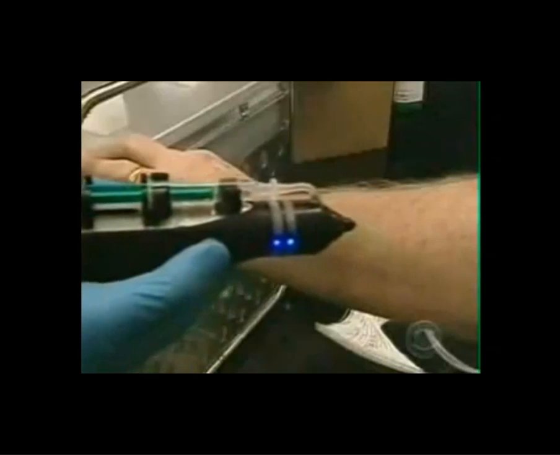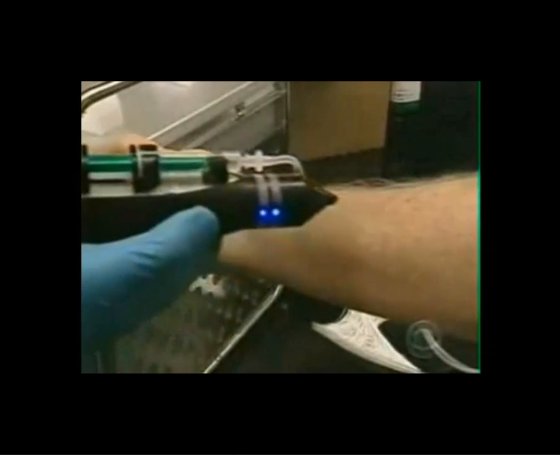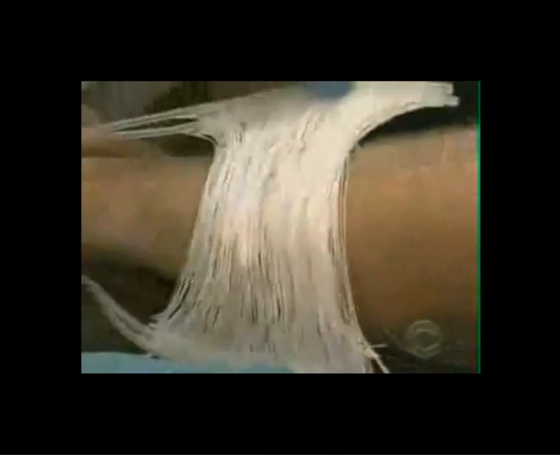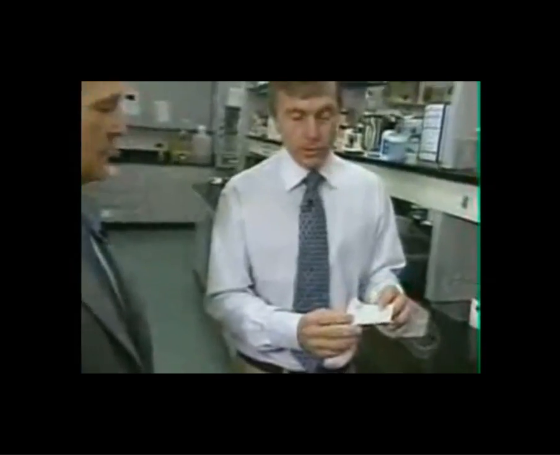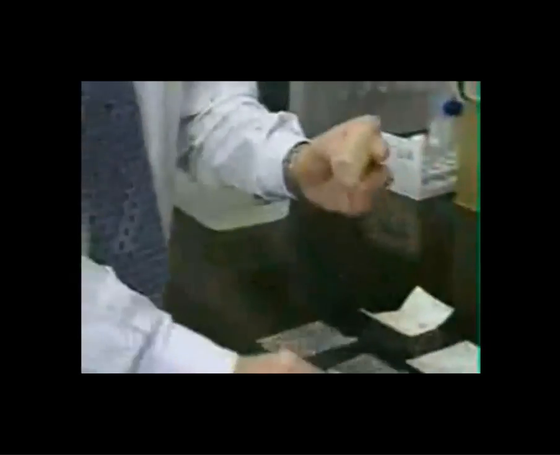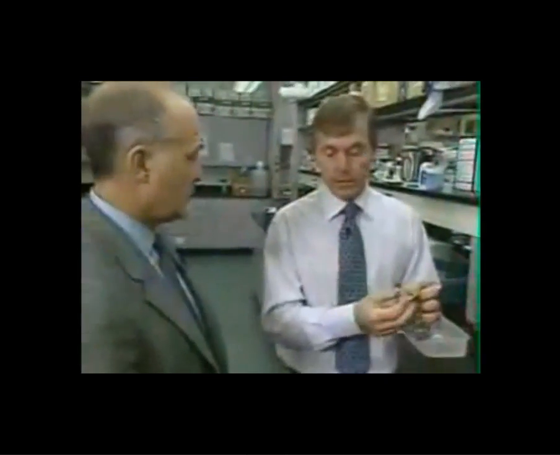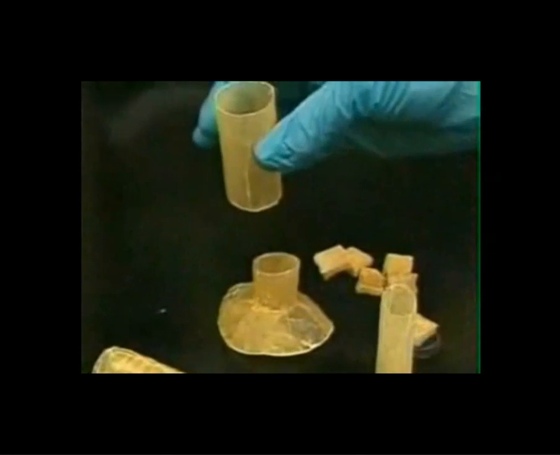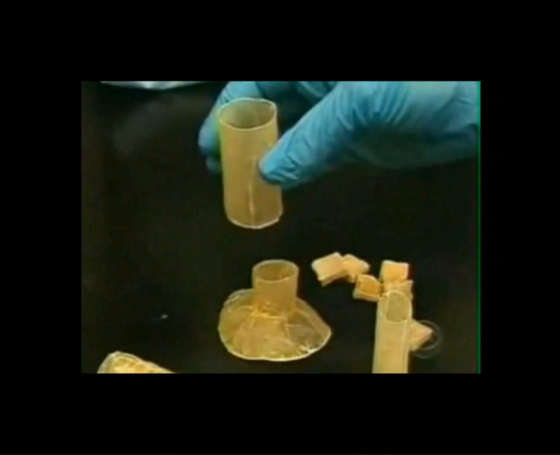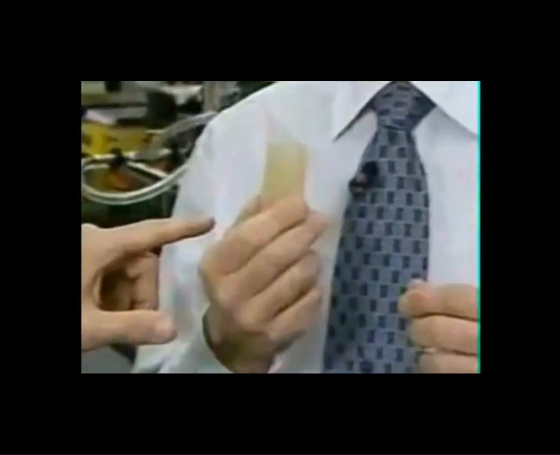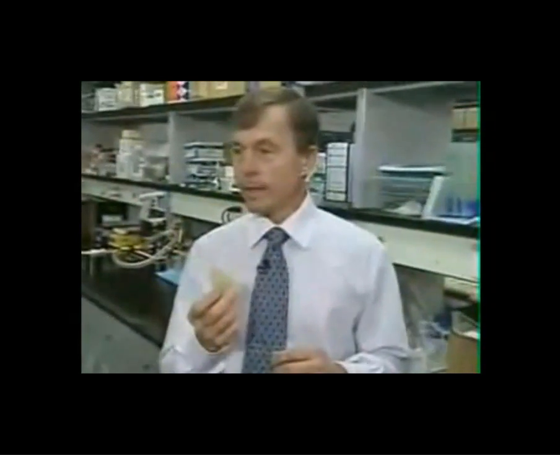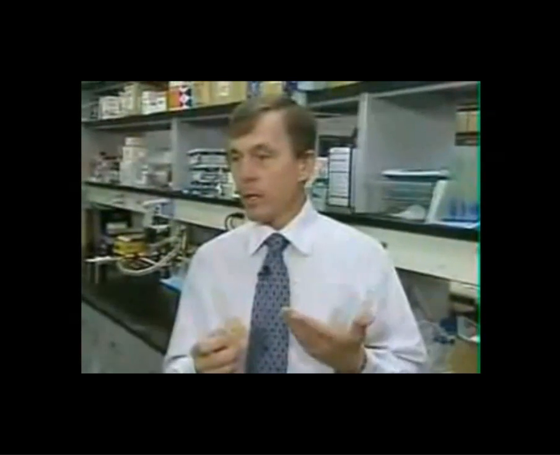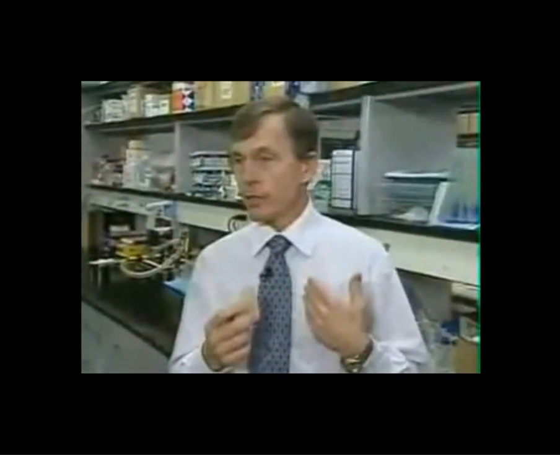This machine, being tested in Germany, sprays a patient's own cells onto a burn, signaling the skin not to form scar, but to regrow. You could fashion this into a tube like this. In a clinical trial in Argentina, Dr. Badalik is about to implant matrix material, shaped like an esophagus, into patients with throat cancer. You expect the body to regrow a piece of its esophagus. We fully expect that this material will be degraded and cause the body to reform normal esophageal tissue.